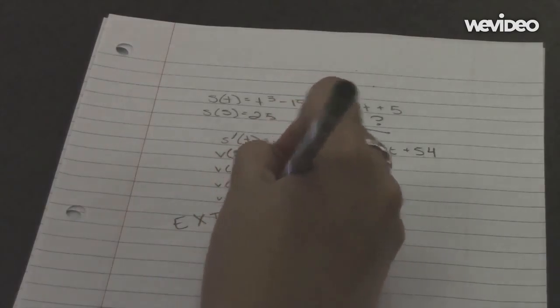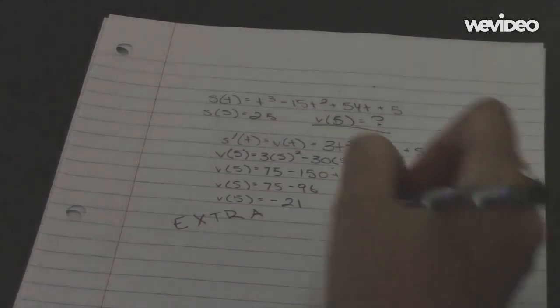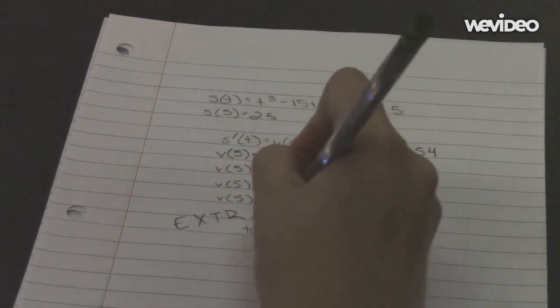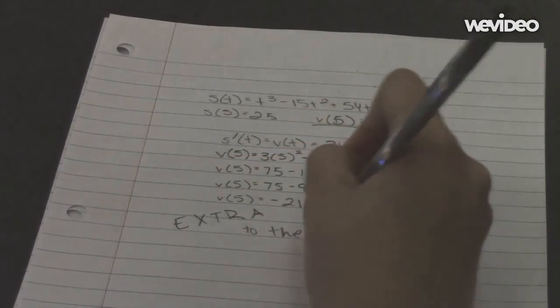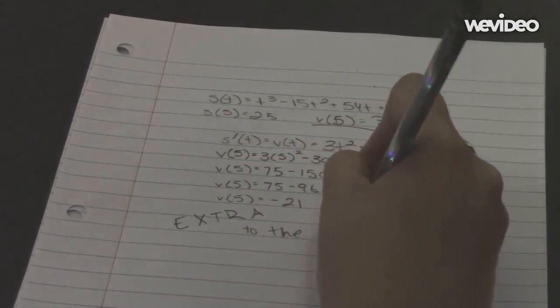Remember that problem I told you to remember earlier? Well, here's the extra tidbit. Since the velocity is negative, we know that the object is moving to the left.